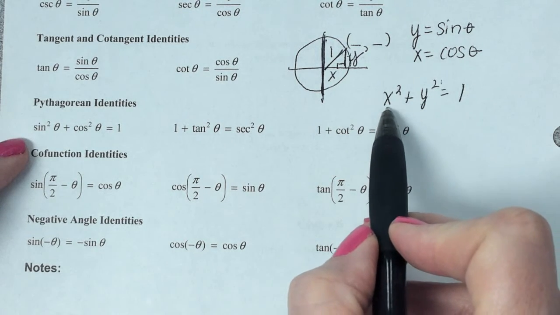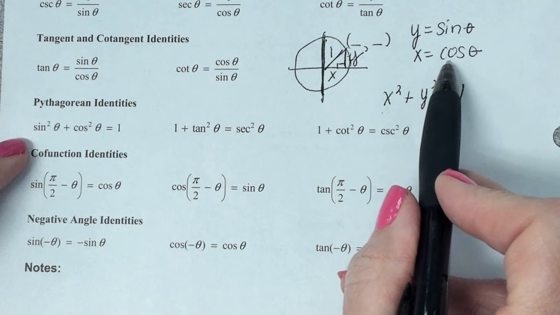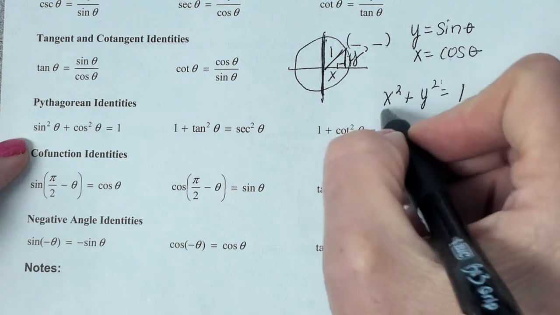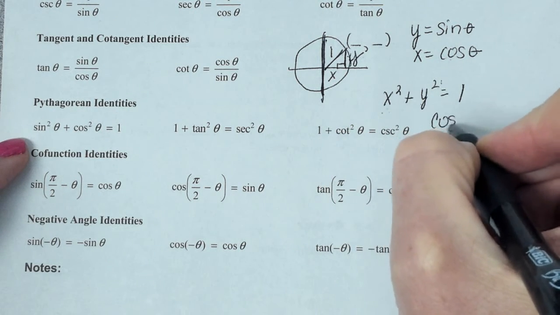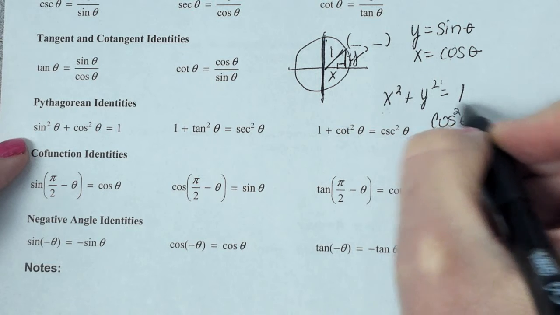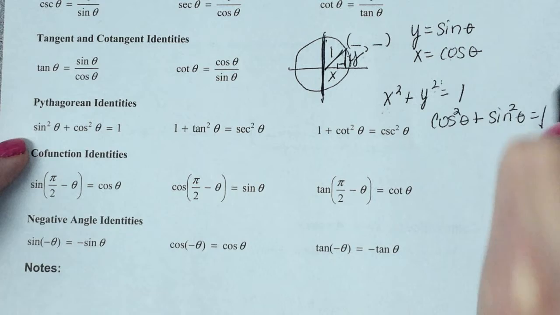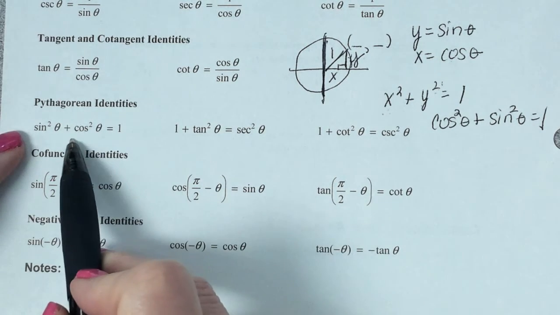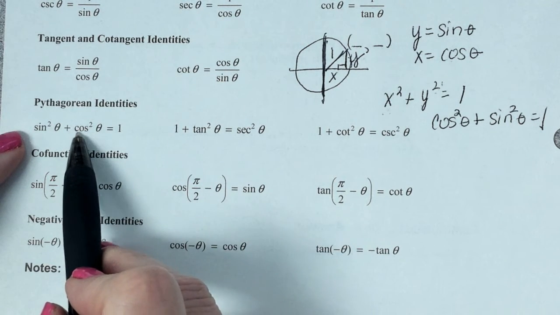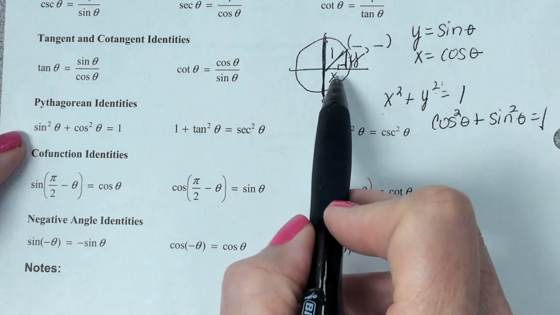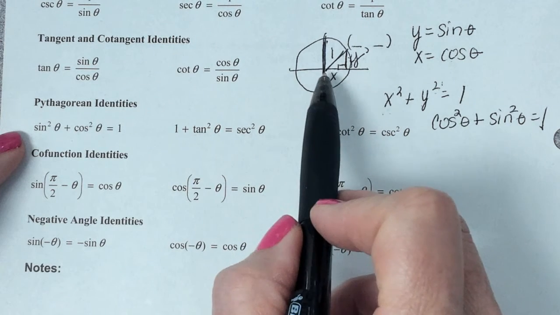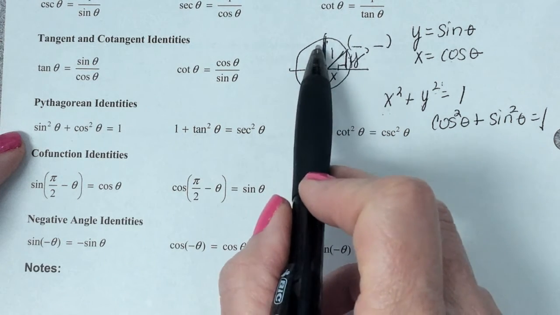But what have we said x is the same as? Cosine. So now we can say cosine theta squared plus sine theta squared has to equal 1. And that's where this first Pythagorean identity came from, because we're simply using the Pythagorean formula with these values.